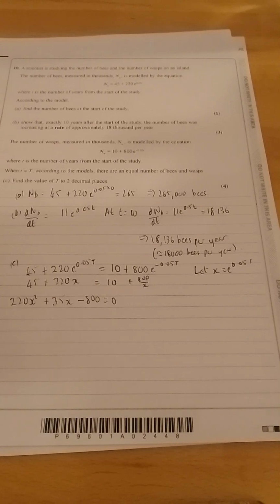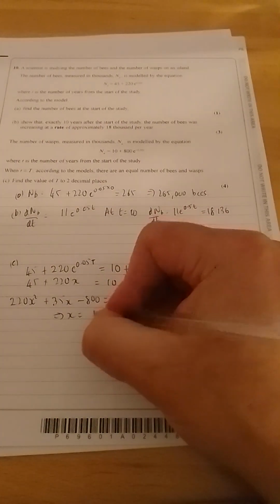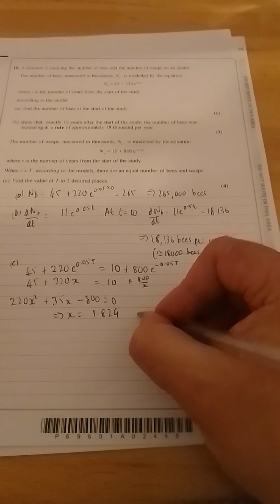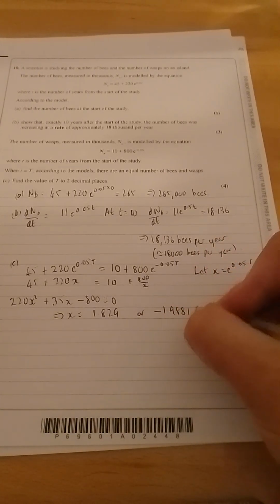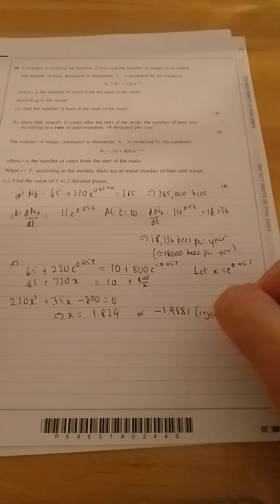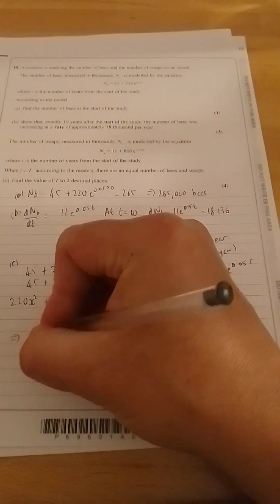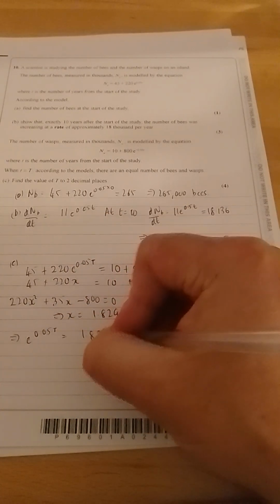I can now solve for x using the quadratic formula. This gives me x is 1.829 or minus 1.9981, which I'm going to reject because it's negative. Remember, x is e to the power of 0.05t. So this gives me e to the power of 0.05 capital T is 1.829.